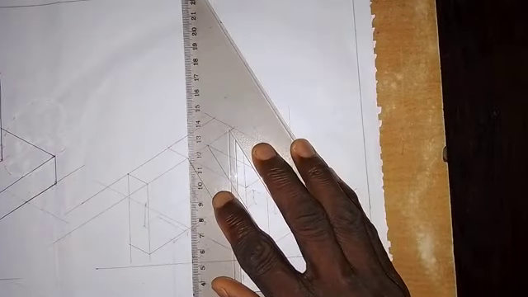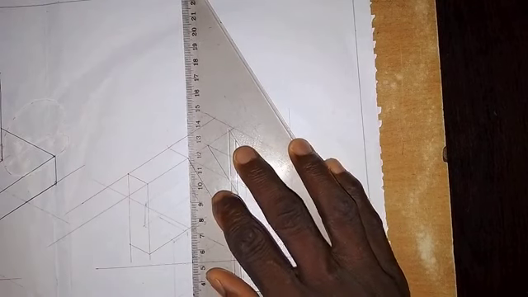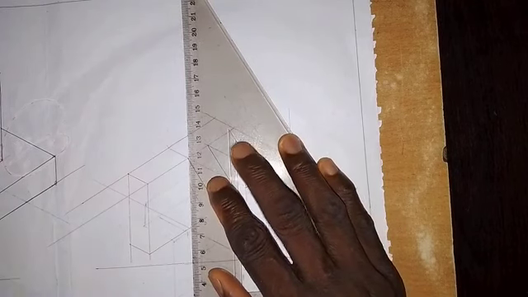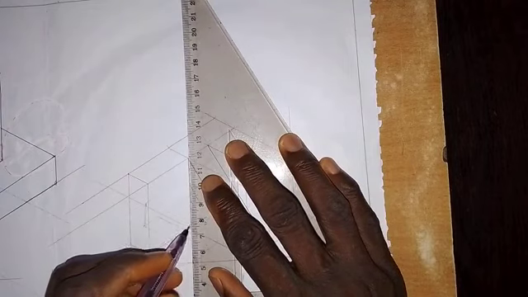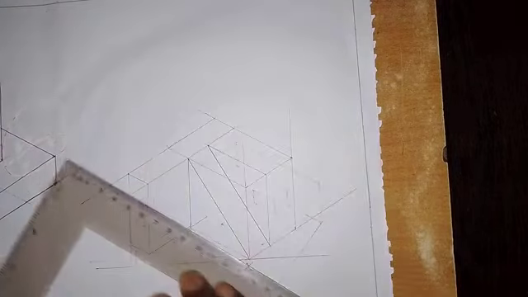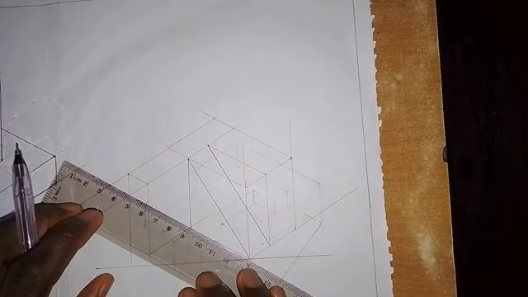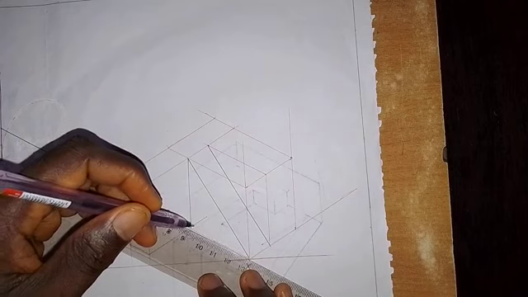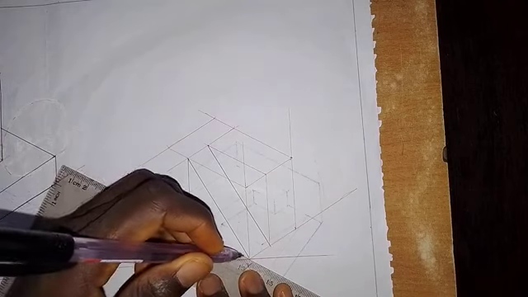So now, from this point, I'm going to draw a vertical line from this point here. It will also be a thick line, from here to here. So we'll make this line a thick line from here to here.